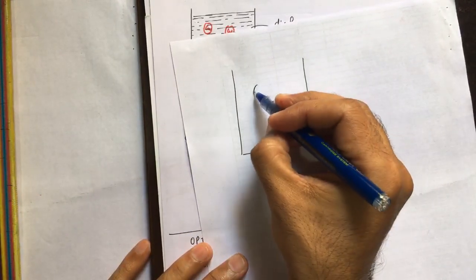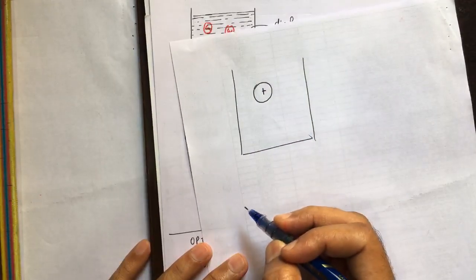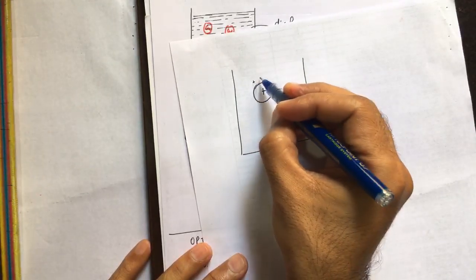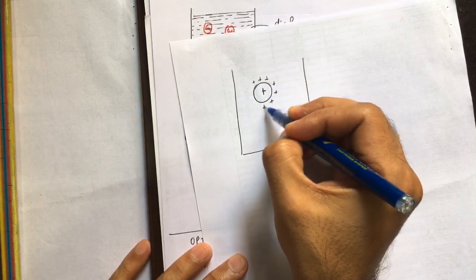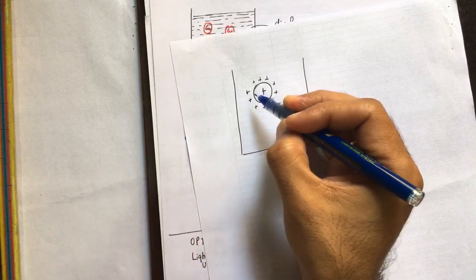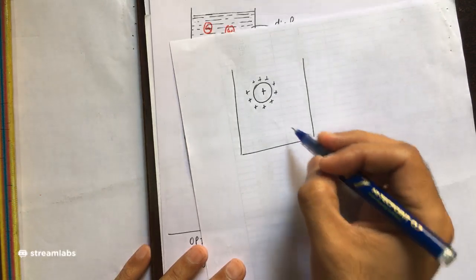This is a positively charged colloidal particle, and these are the positive ions which are adsorbed on the sol particles, so they are under repulsive forces.